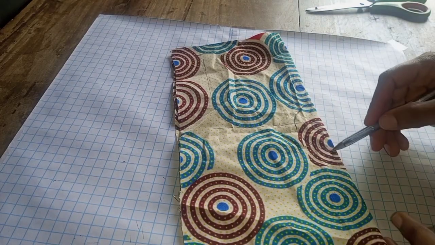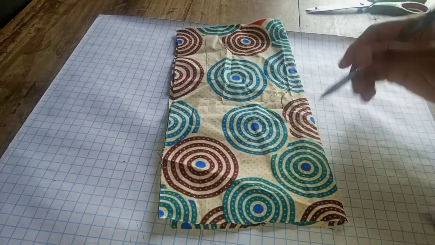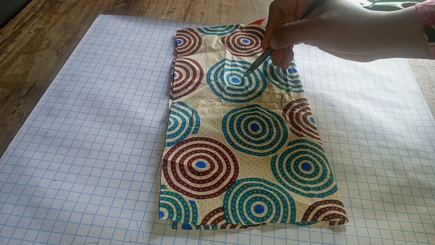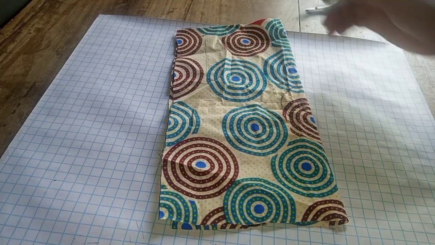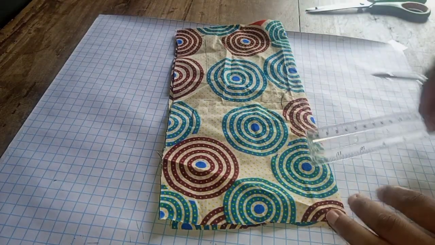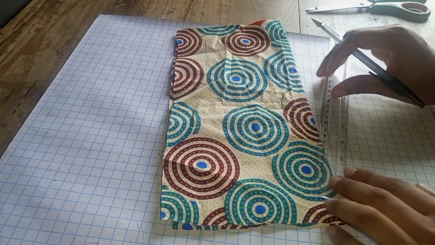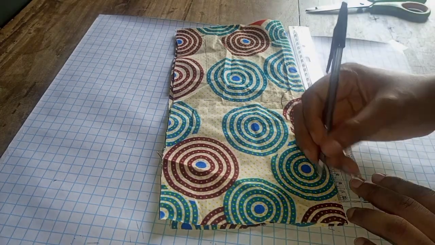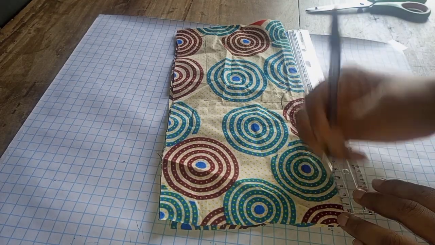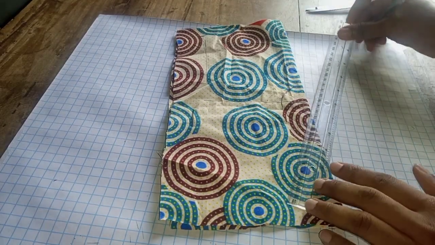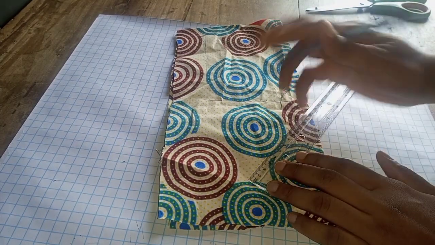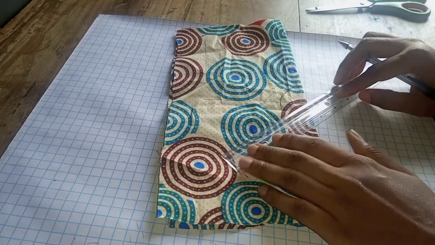From that new line, mark your full length, your desired length of the skirt. This material, I'm just using it for illustrating, just to give you a picture of how it will look when you're actually drafting it on your own fabric. So marking the full length of the skirt here. Please don't forget to add your seam allowances both at the waistline and at the hemline.